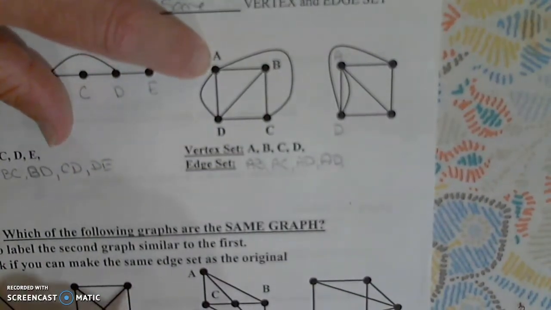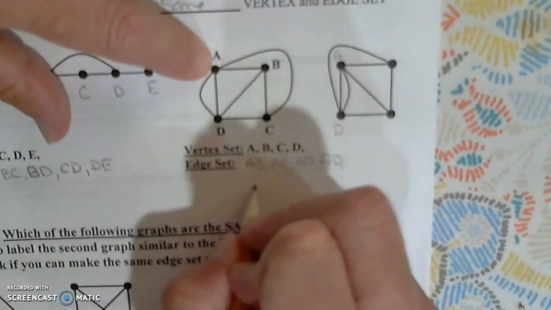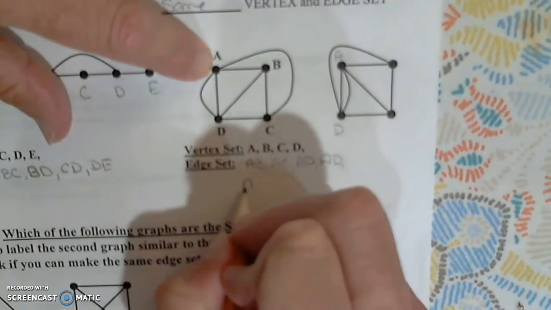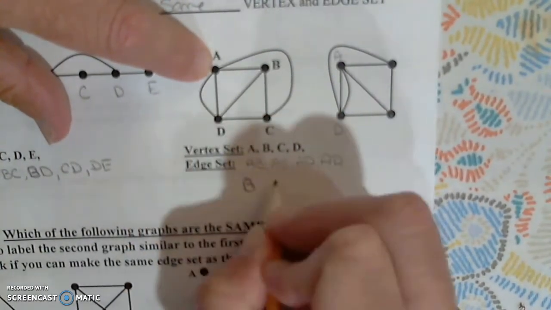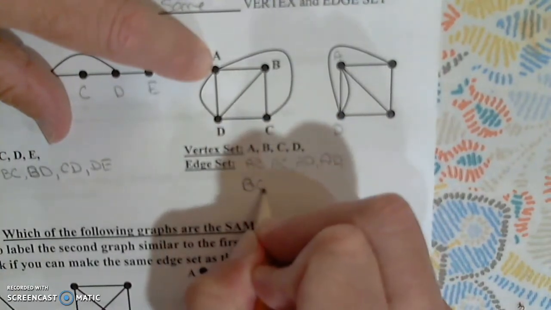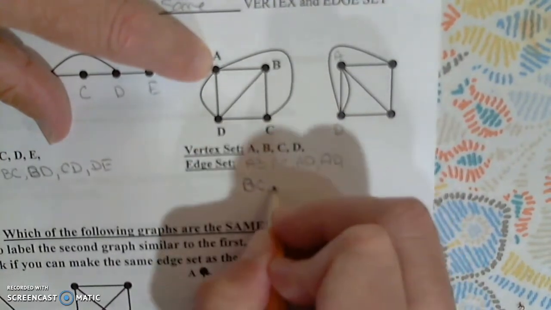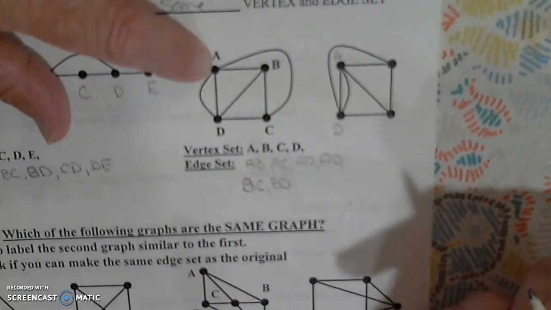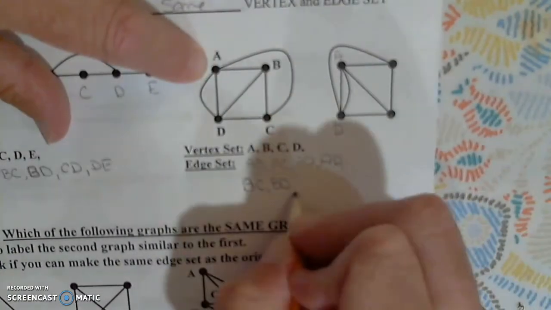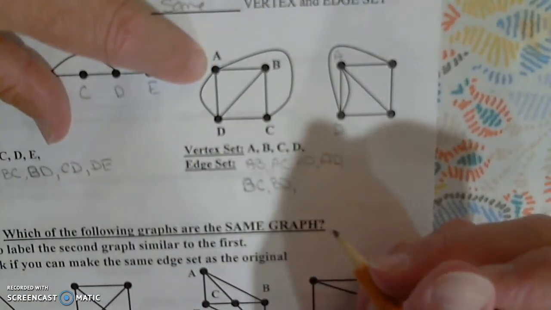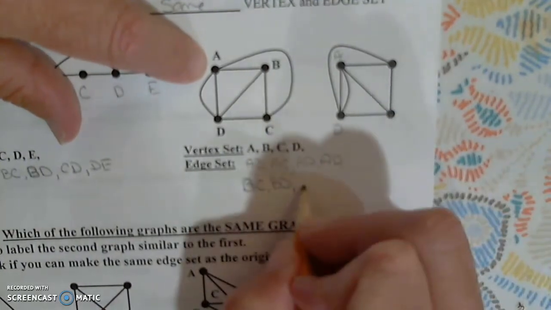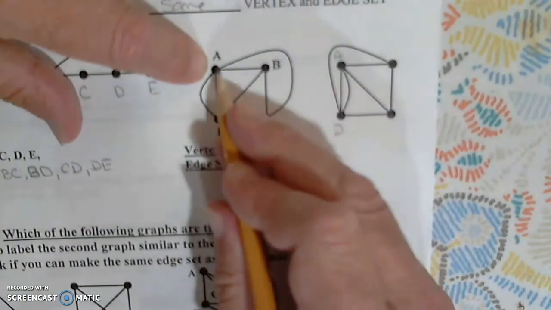Okay. And then let's keep going. So B looks like B goes to A, which we've already got. B goes to C. B goes to D. All right. Now, let's go to C. C goes to A, which we already got.